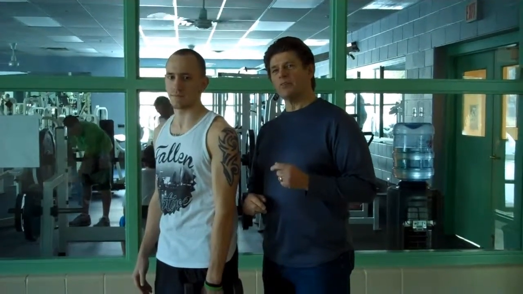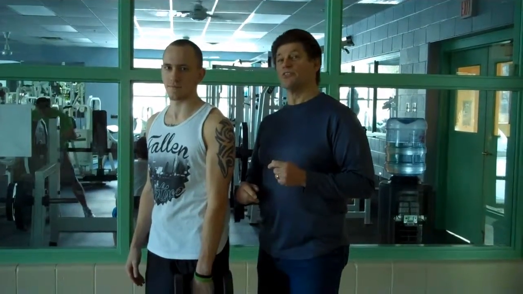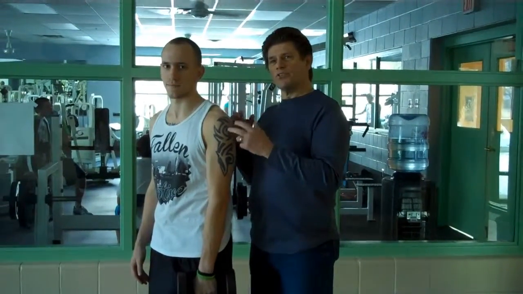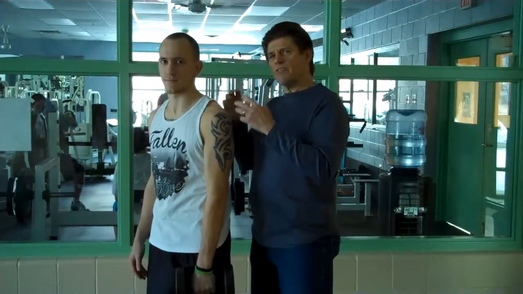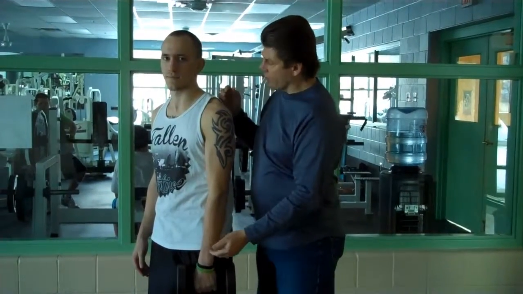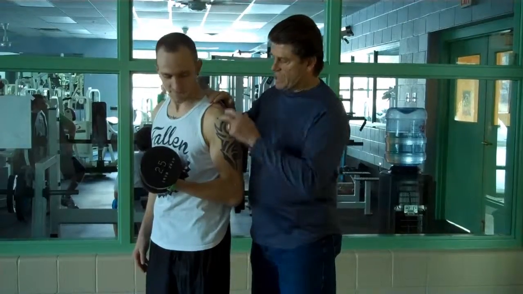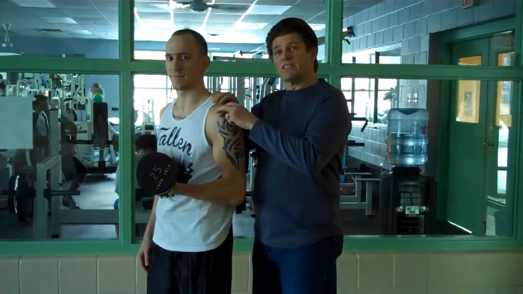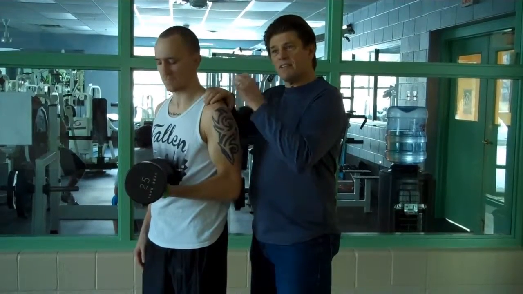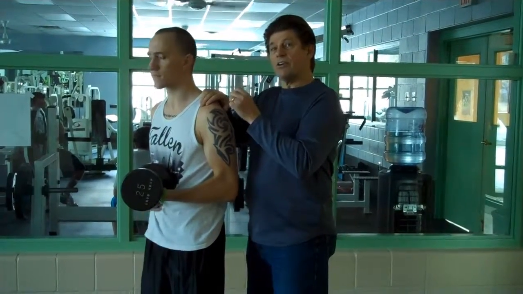Our first medical terminology that we denote with muscles is origin. The origin of the muscle is the attachment of that muscle to the stationary or fixed bone, the part of the joint that doesn't move. So when we do a bicep curl, we see that the shoulder part of this is not moving at all. That attachment of his bicep is on the fixed or stationary part. That's called an origin.